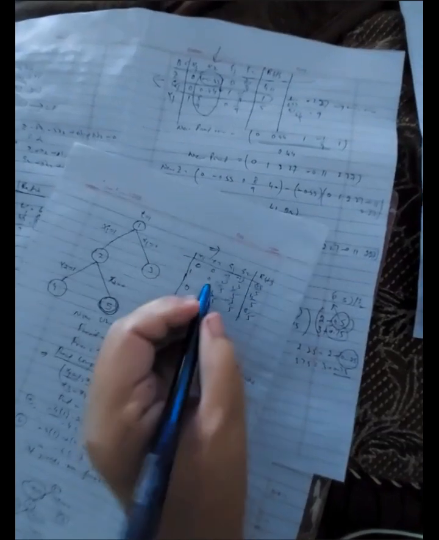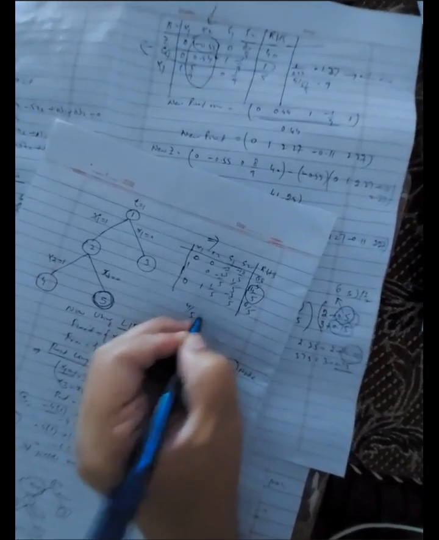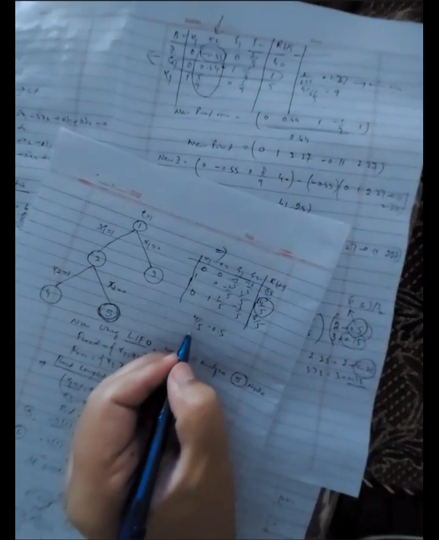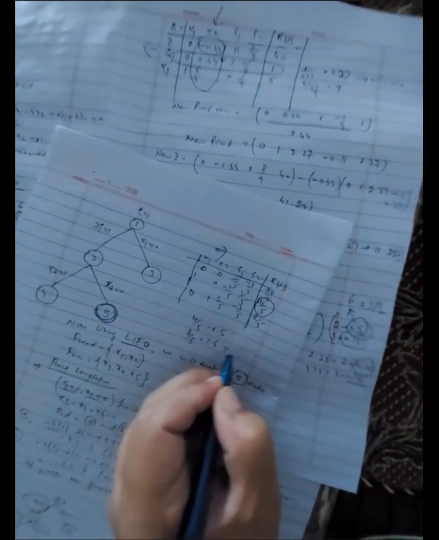Now here, if you want to select, this is 4 by 5. If you convert into decimals, it will be 0.8. Now, here it is 8 divided by 5, which is 1.6, which is equal to 1 plus 0.6.